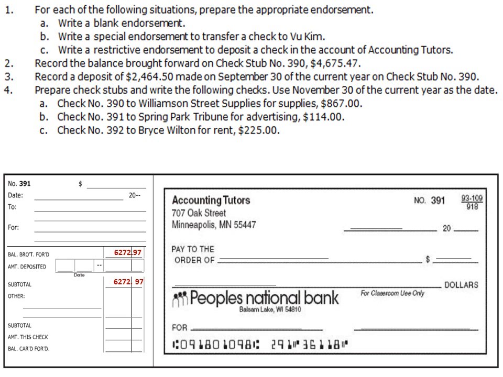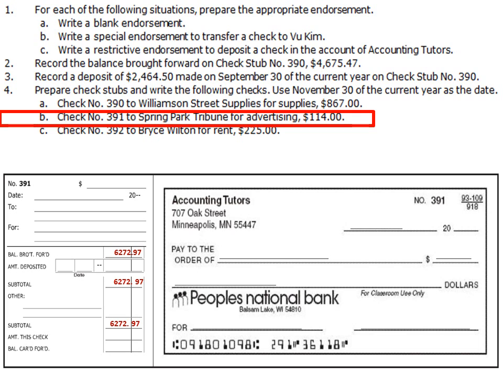So let's write the check. Our subtotal is $6,272.97. We're ready for our check. What's the amount of the check? The amount of the check for this one is $114. We're writing it on November 30th. It's to Spring Park Tribune. This is for advertising. So if our subtotal is $6,272.97, we're writing a check, we're deducting $114 from our account. So therefore, it leaves us with a balance carried forward of $6,158.97.